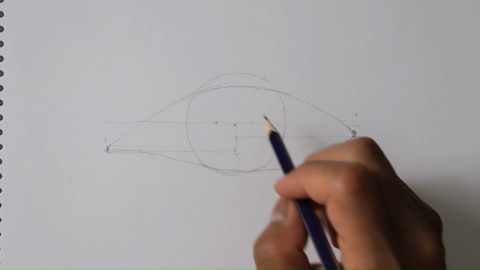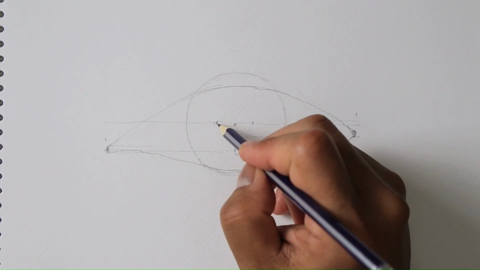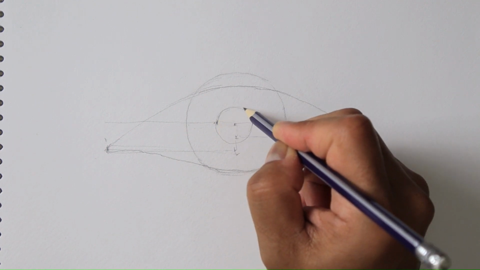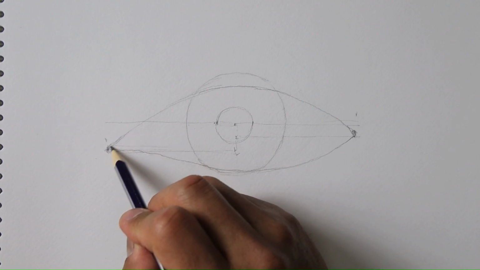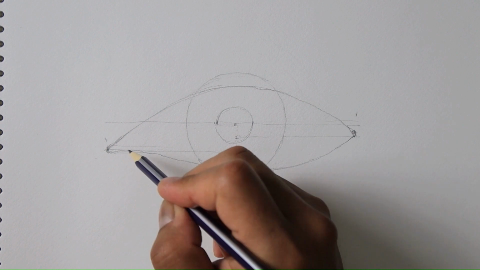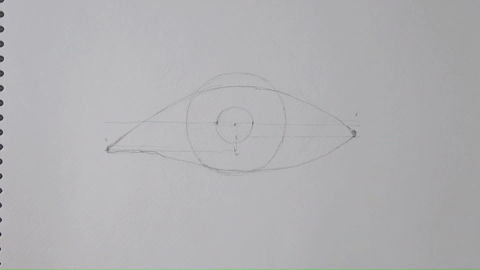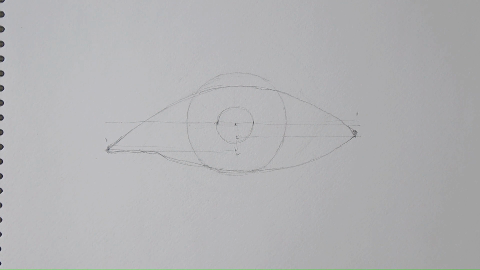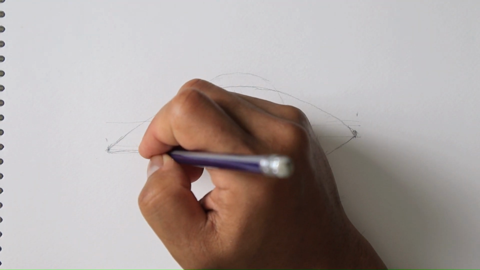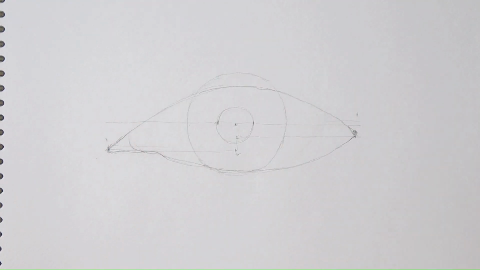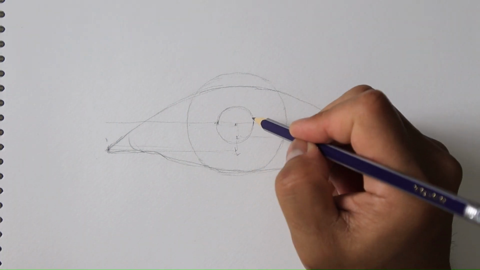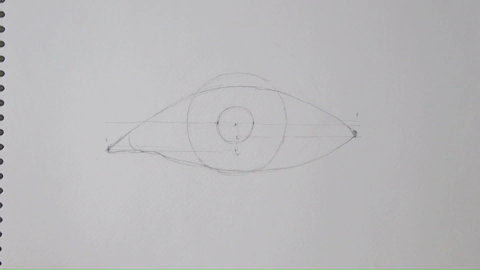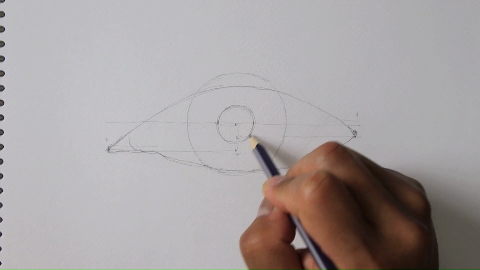Now I'm going to create a center point, then draw the round shape of the lens. Then adding more detail, a bit more line on the lacrimal duct.